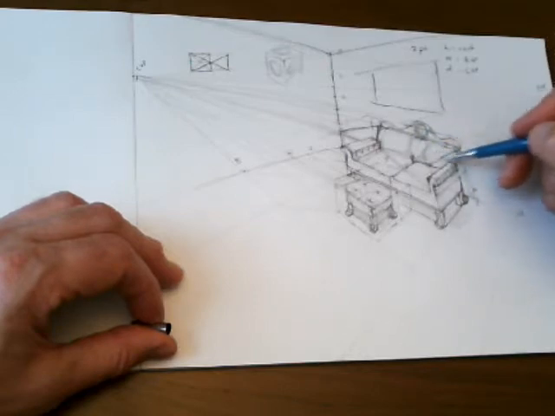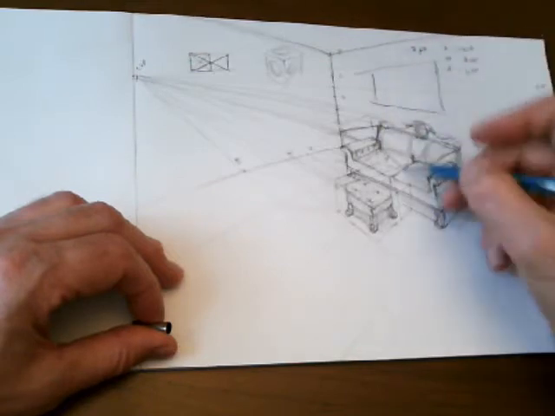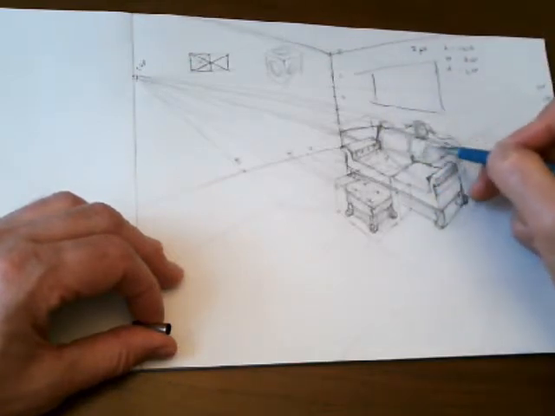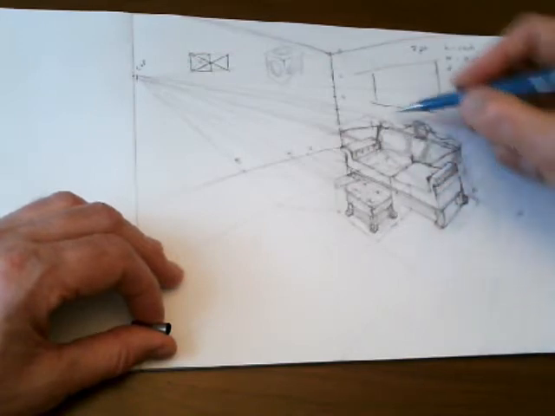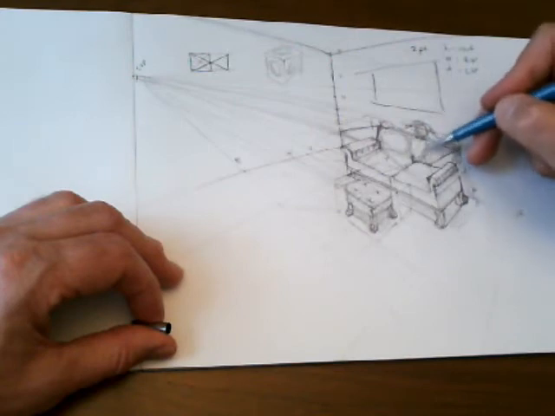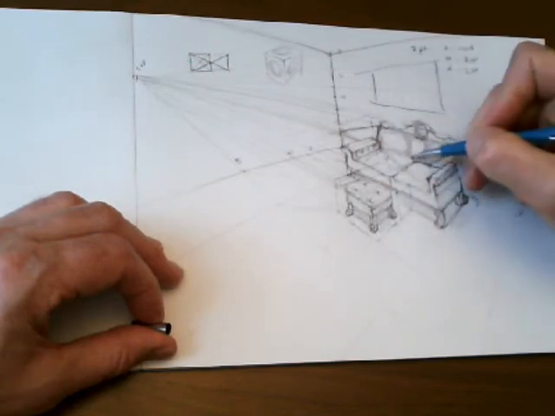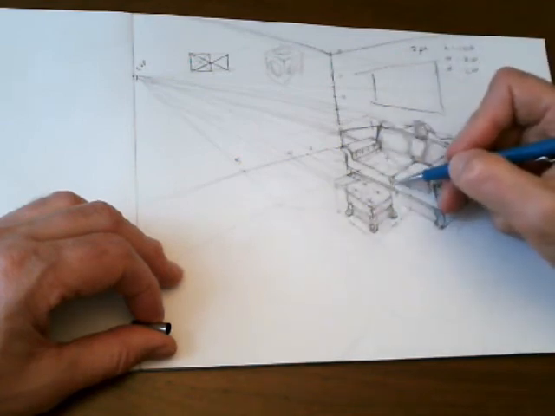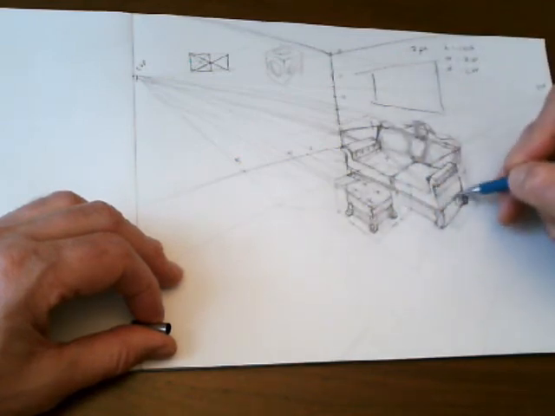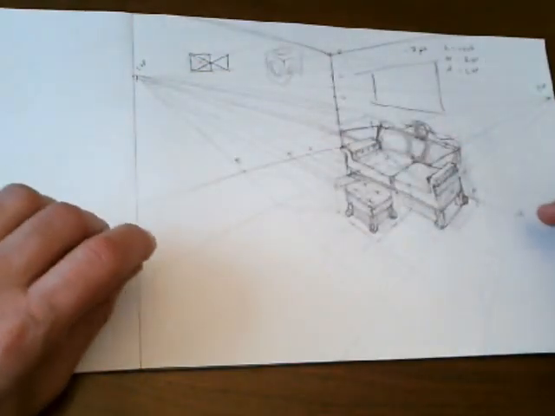Better if I have a picture, some kind of a photograph to work from. Always helps. I'm just sort of doing this from my imagination right now. So how well it succeeds, I don't know. But that's the concept. That'll help you get your 2 points set up.